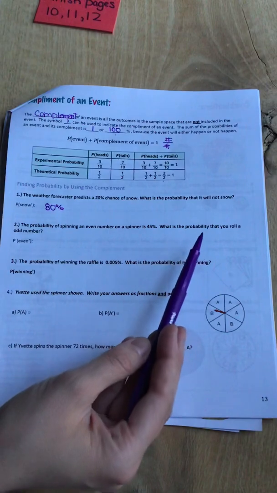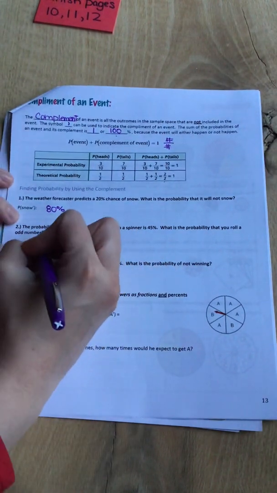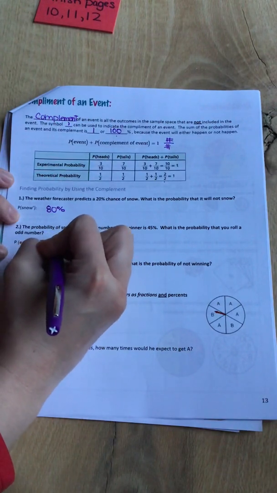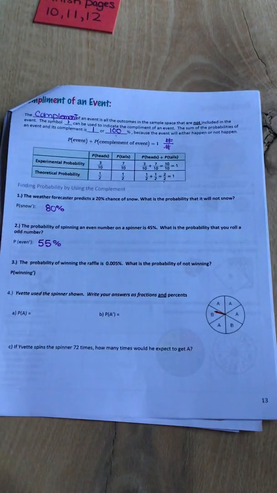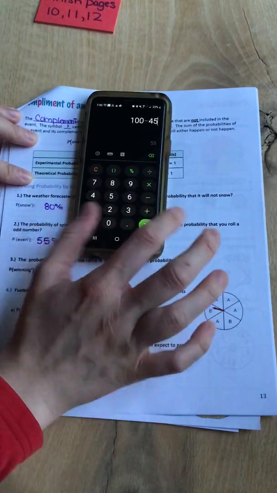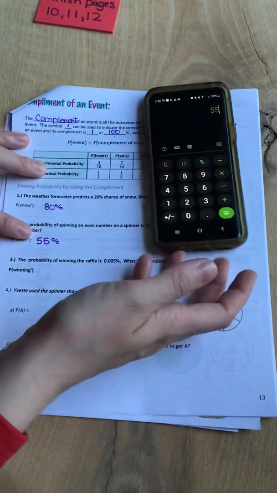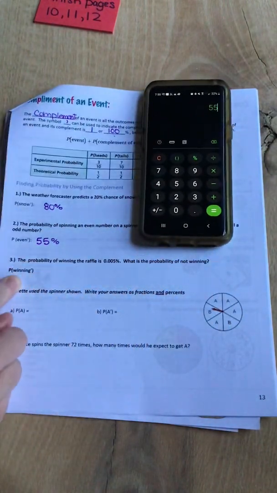What is the probability that you would roll an odd number? Well, that would be 55%. Why? Because 55 plus 45 equals 100. Now listen, I am not above pulling a calculator out and going, okay, 100 minus 45, just to make sure. There we go, 55, checking in on myself. All right, I'm going to need it for this one.